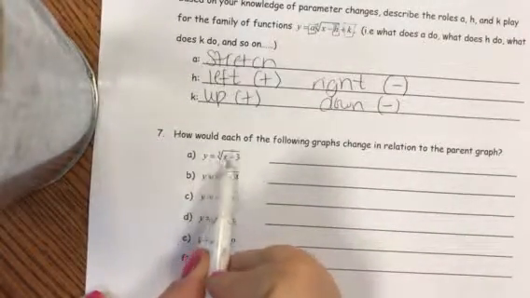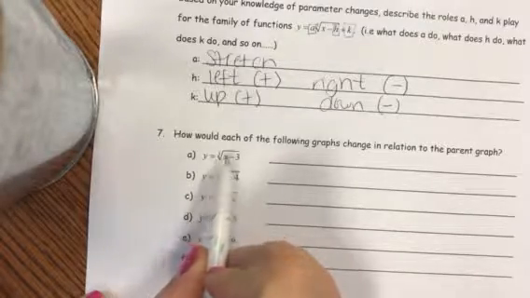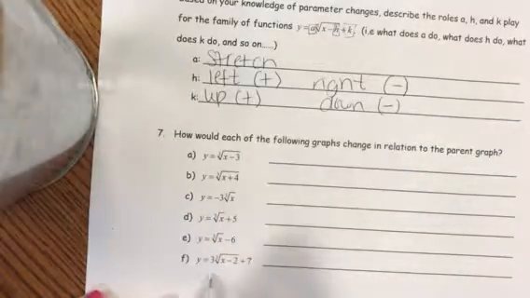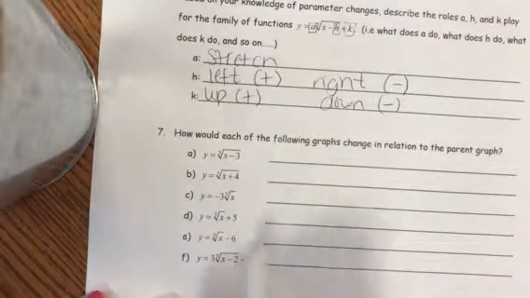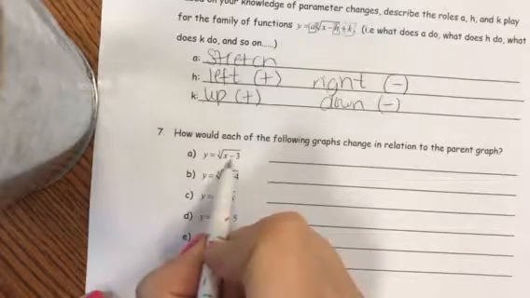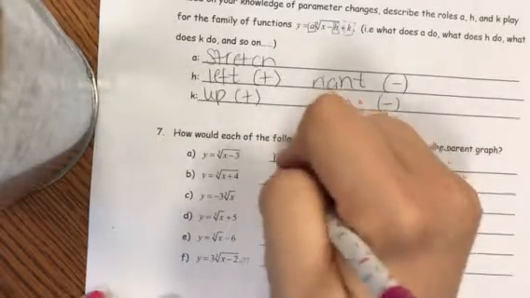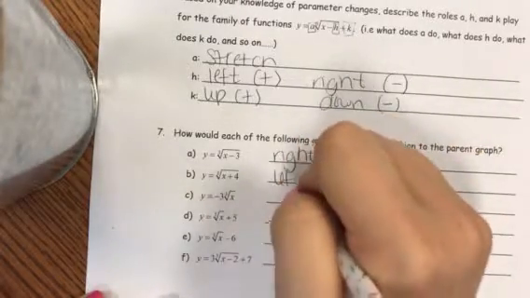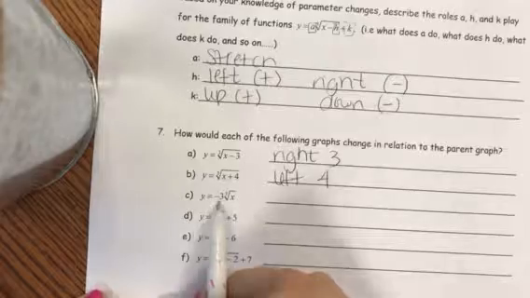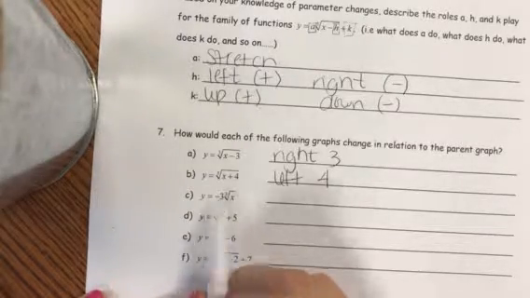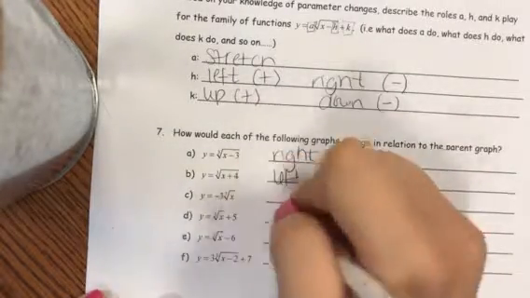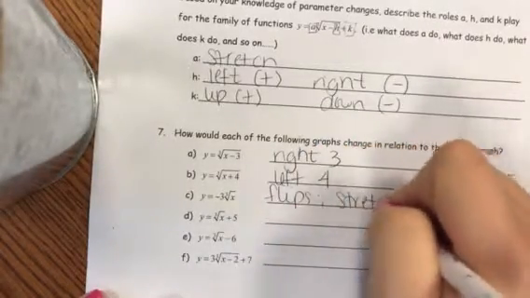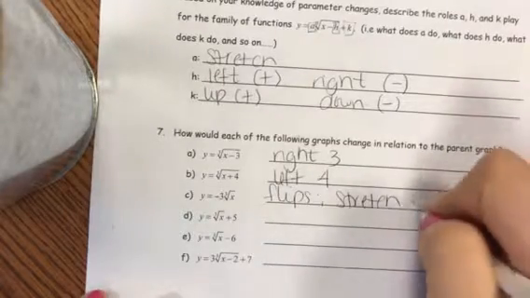So there's nothing outside. This 3 is just the root that we're taking. It's not going to make the graph stretch or shrink. This down here would make this graph stretch. So let's remember that for when we get down there. All that's in here is a negative 3, so it's just going to go right 3. This one's positive, so it would go left 4. This one has two things that are touching the radical. So the first thing it does is it's negative, so it flips. And then it's 3, so it would stretch by 3, the scale factor of 3.